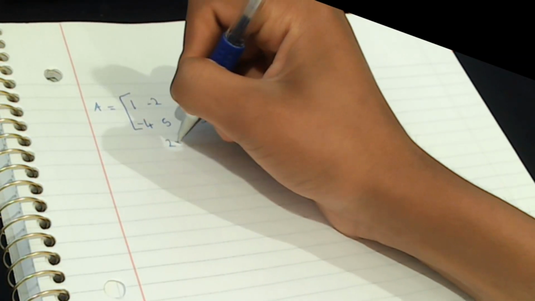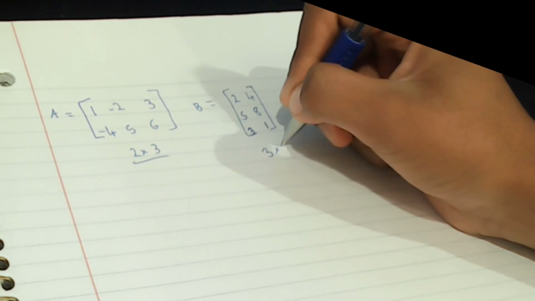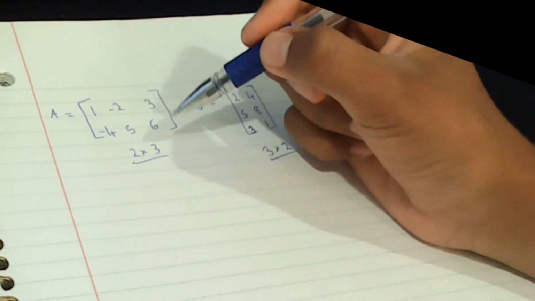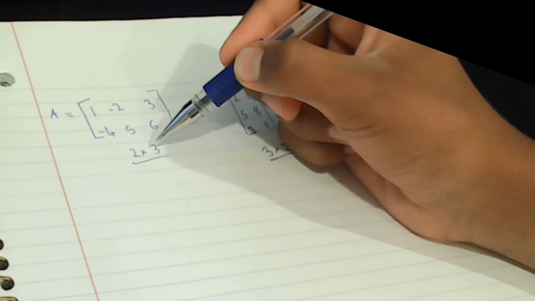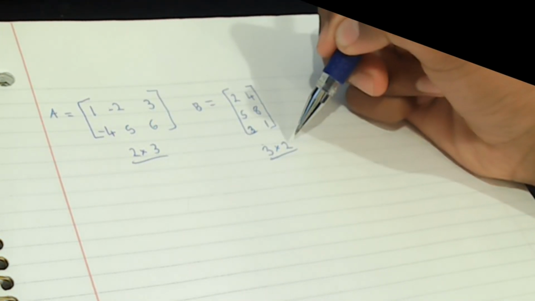Let's say our matrix A is equal to 1, negative 2, 3, negative 4, 5, and 6. And this is a 2 by 3 matrix. And let's say our B is this. So it's going to be 2, 4, 5, 8, and 3, and 1. And this is 3 by 2. Now, just to check, let's see if this is even possible to multiply A by B. Let's see. So the column of the first one, which is 3, is equal to the rows of the second one, which is also 3 in this case. So yes, we can multiply. And our resulting matrix size, we know it'll be 2 by 2.